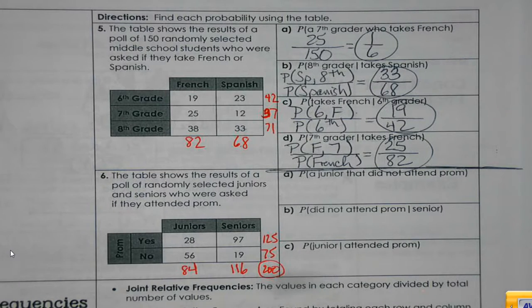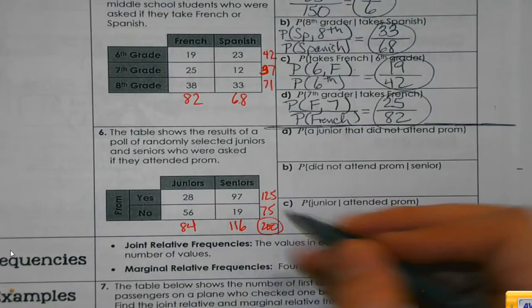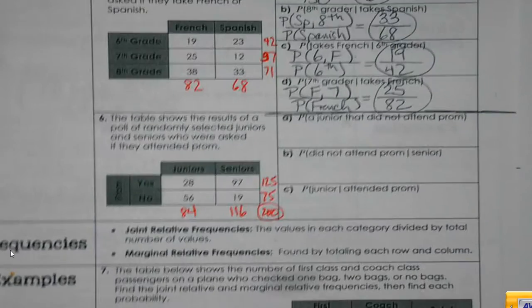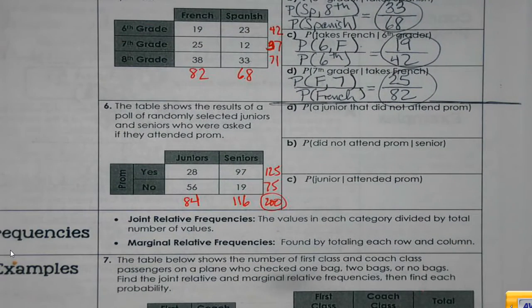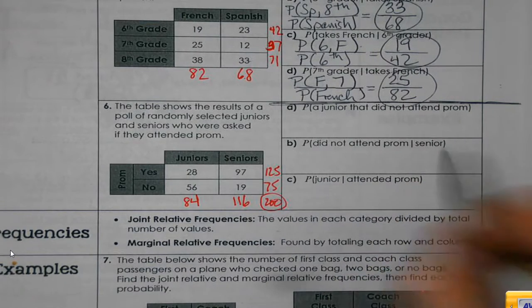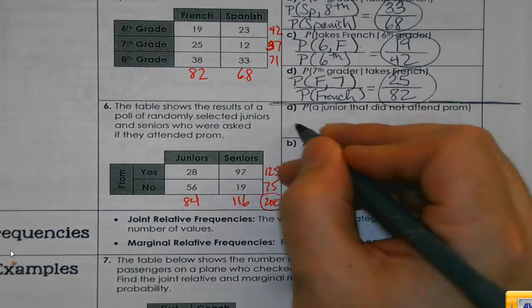So since they didn't tell me the grand total like they did in number 5, I just went ahead and added it myself. And if you do your math right, your column and your row should add up to the same thing. So if they ever don't, it means something didn't quite go right. So similarly to what we did in number 5, I noticed in this first one, no slash. A junior that did not attend prom.